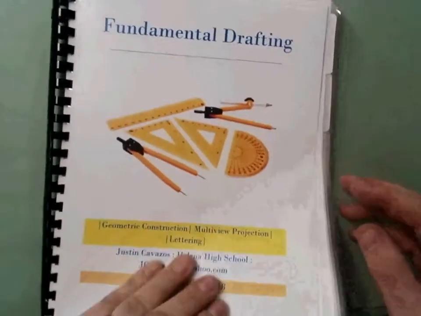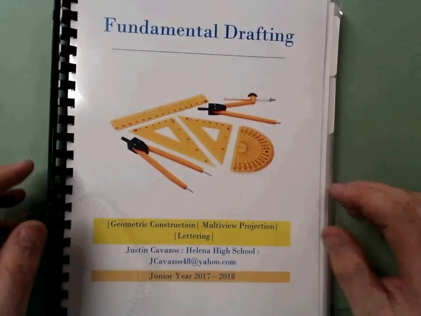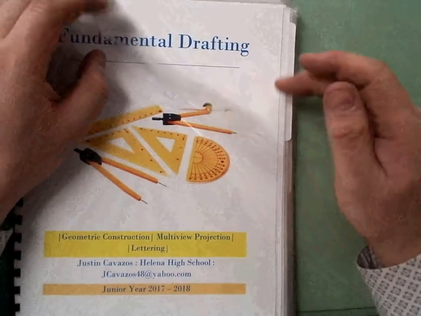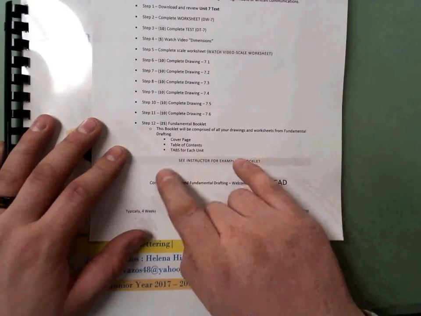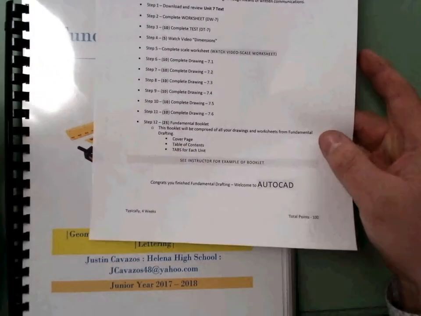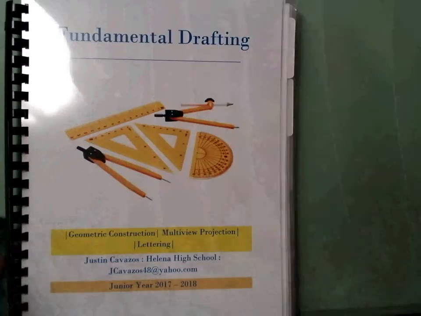Remember, they all have the back, and they all have the clear front, which you'll go over, and every single thing is laminated except for these things right here: the cover page, the table of contents, and the tabs for each unit. Those are the only things that are not laminated that are in this book. And we want to laminate them so you guys can hold on to them for a long time.